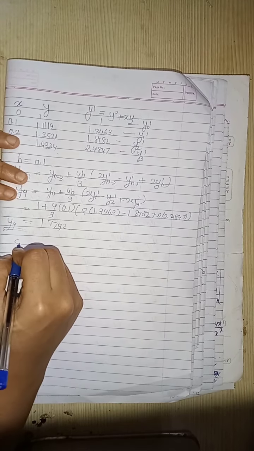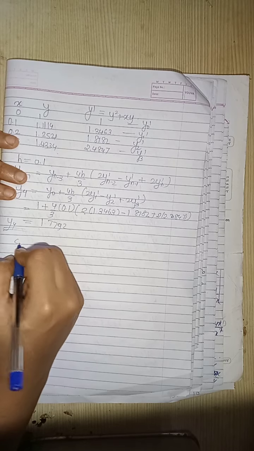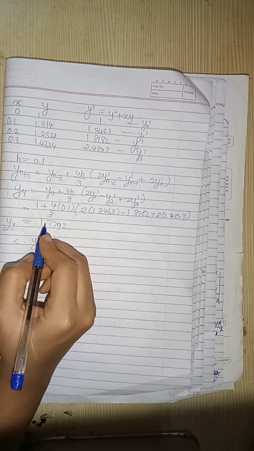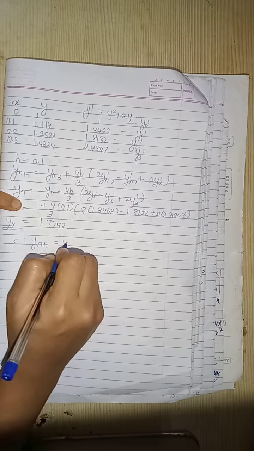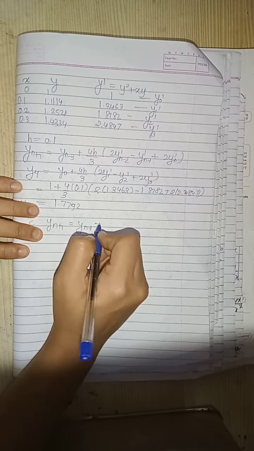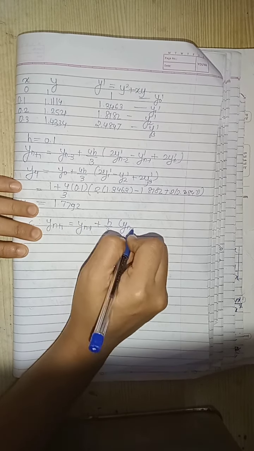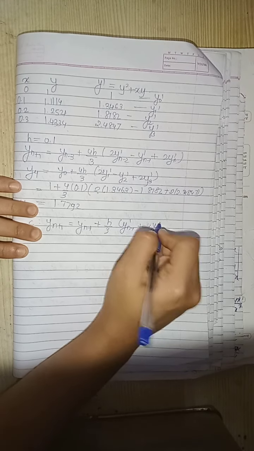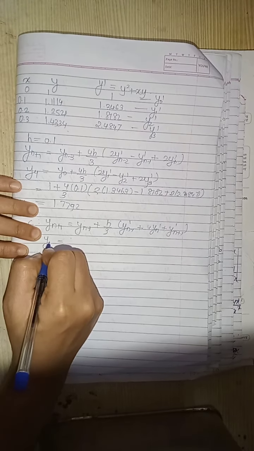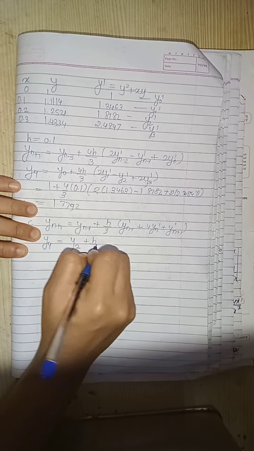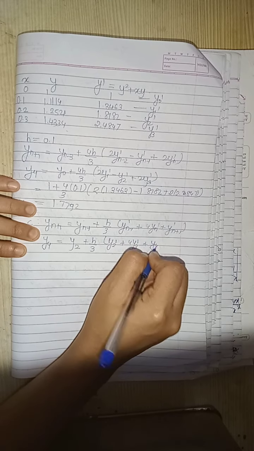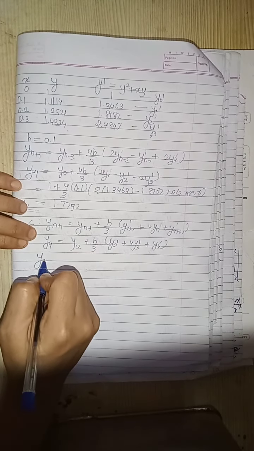Now we have to correct it by the corrector's formula. So by the corrector's formula, you have yn plus 1 equals yn minus 1 plus h upon 3 into yn minus 1 dash plus 4 yn dash plus yn plus 1 dash, which is equal to, so y4 will be equal to y2 plus h upon 3 into y2 dash plus 4 y3 dash plus y4 dash. So now we need to calculate y4 dash for this.